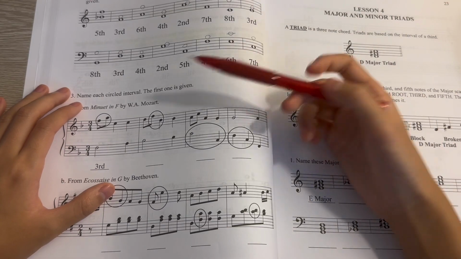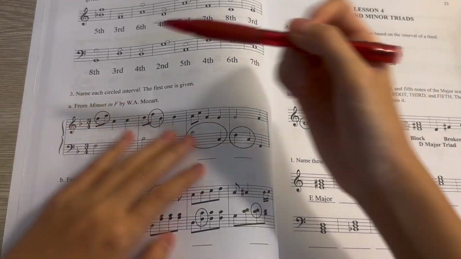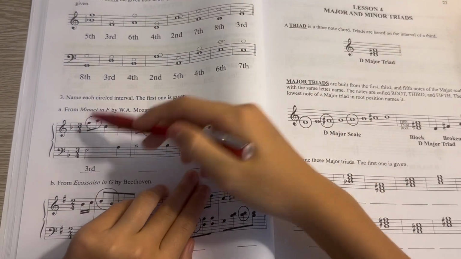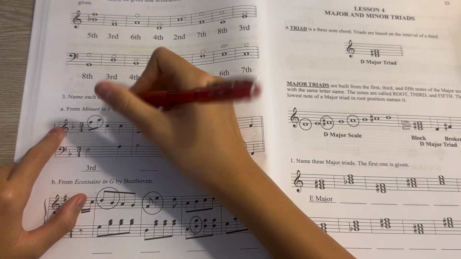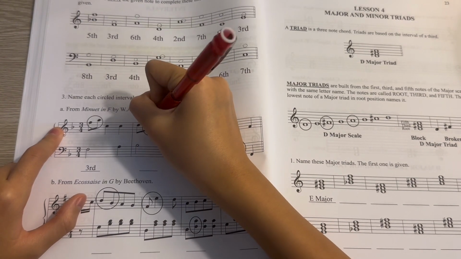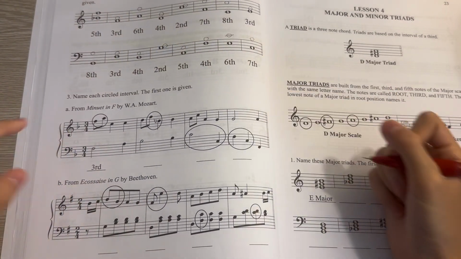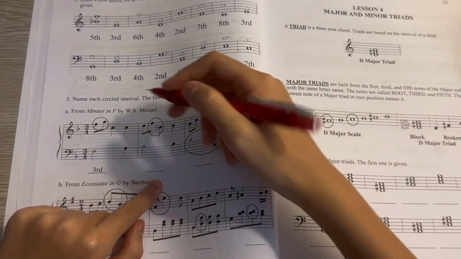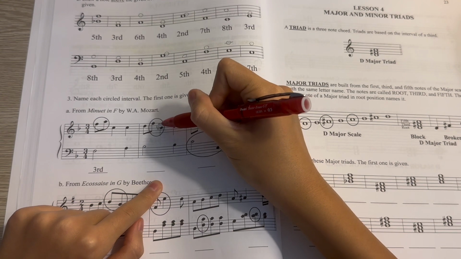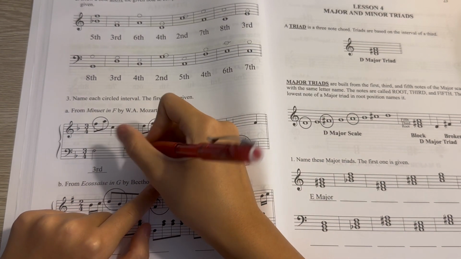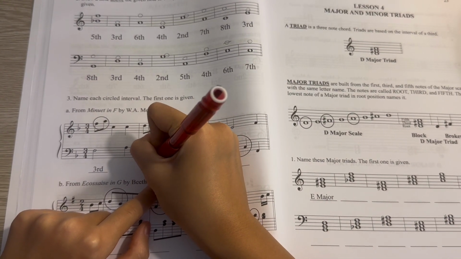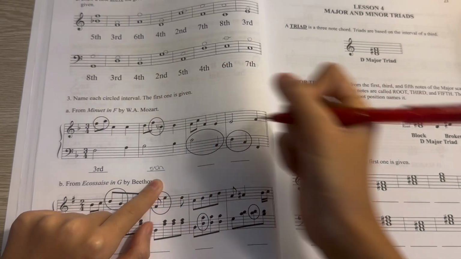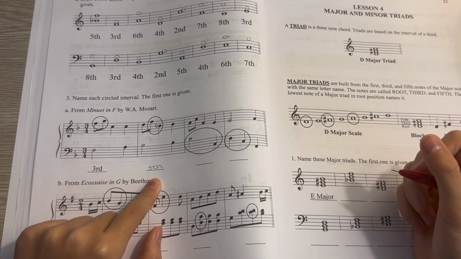So here we have B flat and F, right? Because we have the key signature here, we don't forget it. But like in this case, the accidentals don't really mean anything for now. So we have a B flat and an F. So let's count. 1, 2, 3, 4, 5. So that is a fifth interval, just like that.